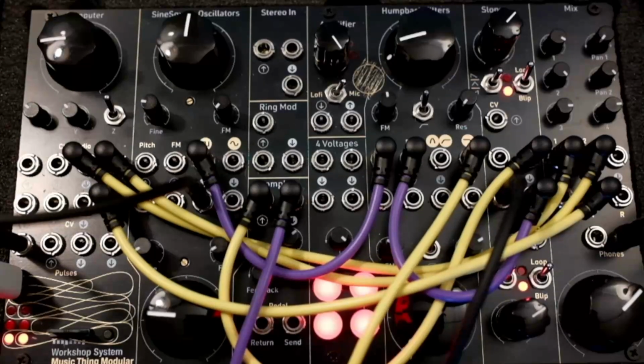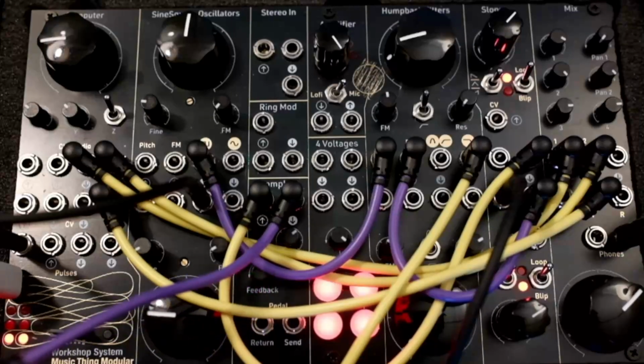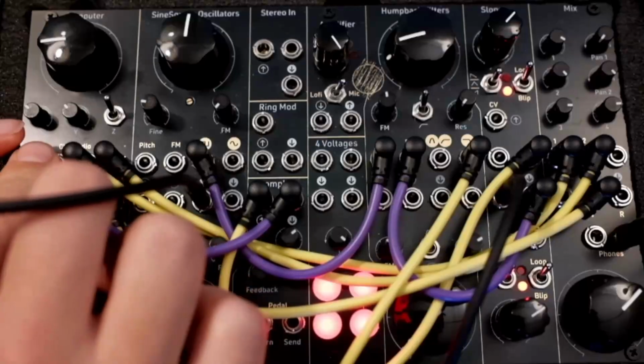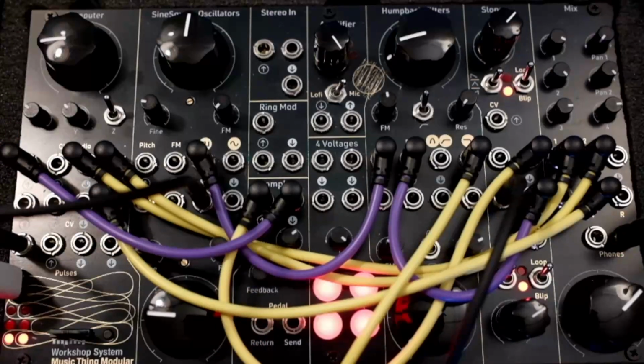And you can use external CV as a pitch input to play.